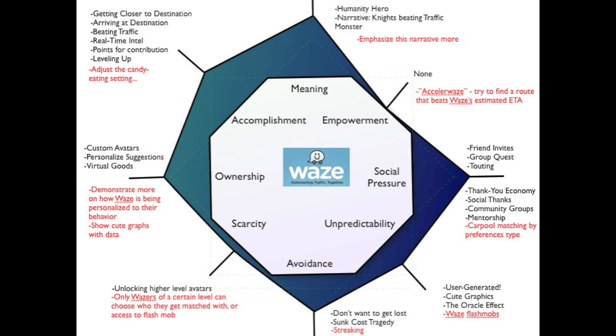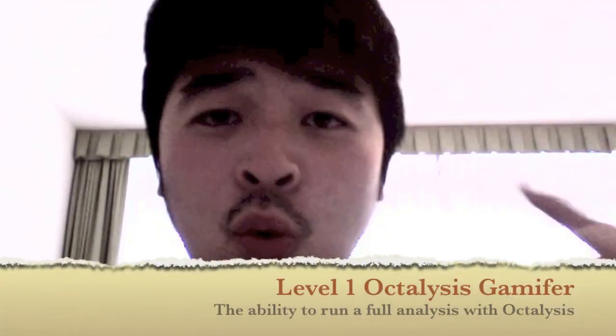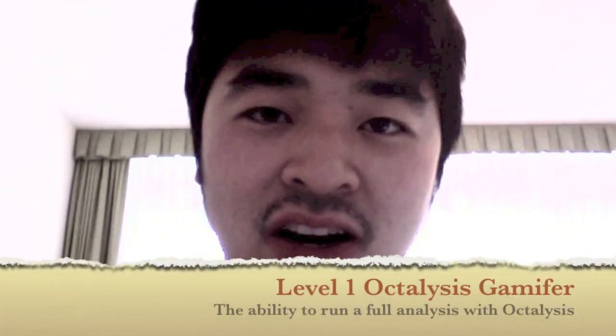And that, my friend, is my quick analysis based on Octalysis with Waze. If you understood everything I talked about in this episode, then congratulations! You are now a level 1 Octalysis gamifier. And this concludes this episode.